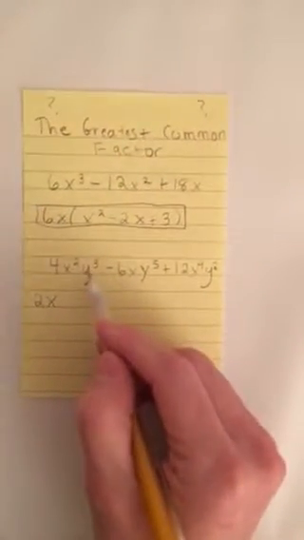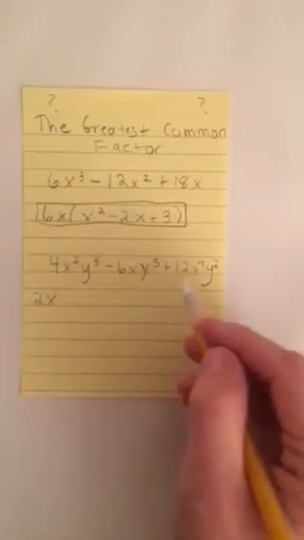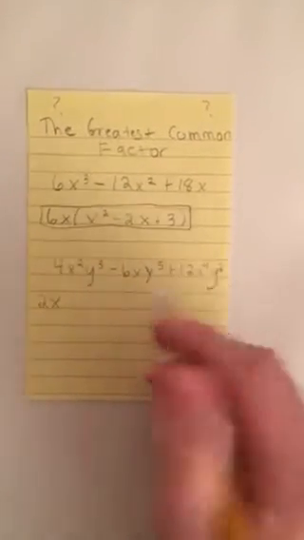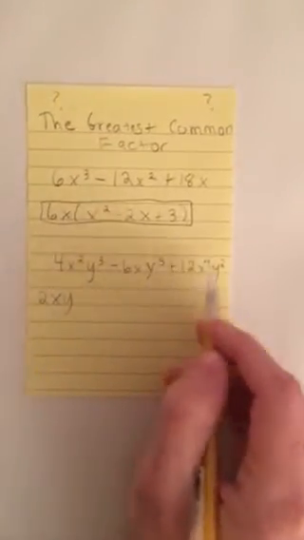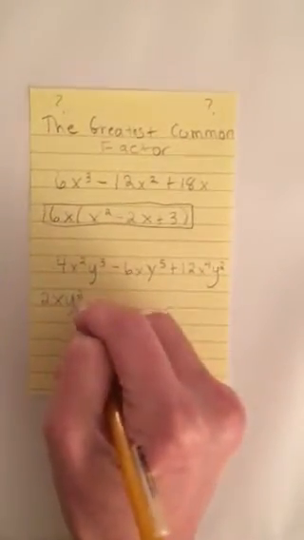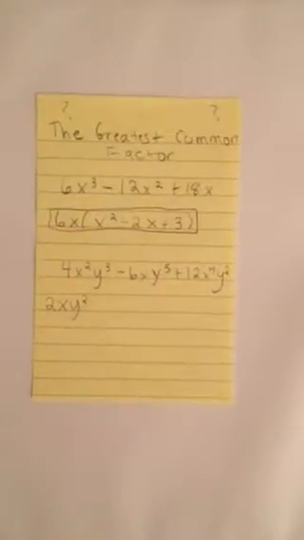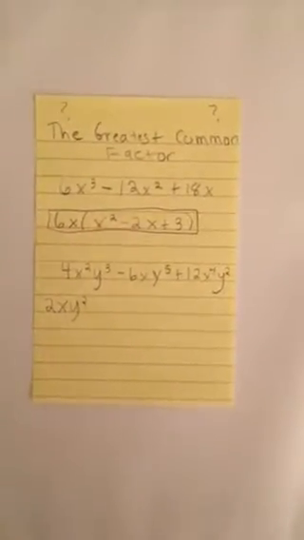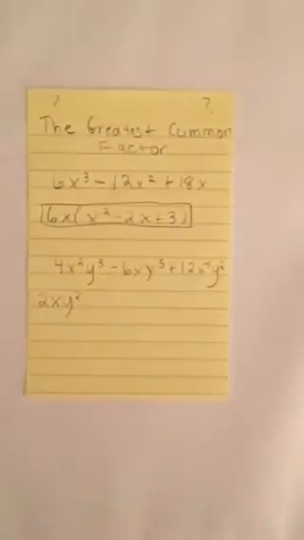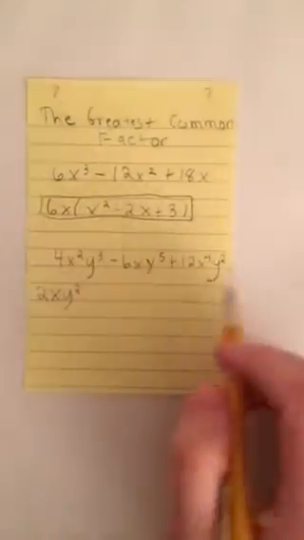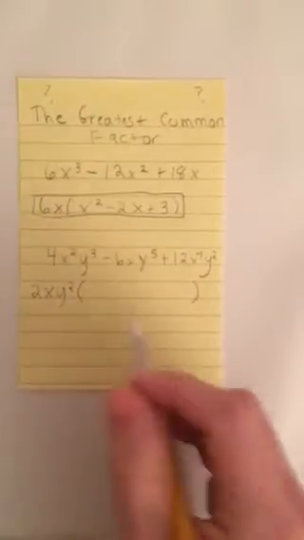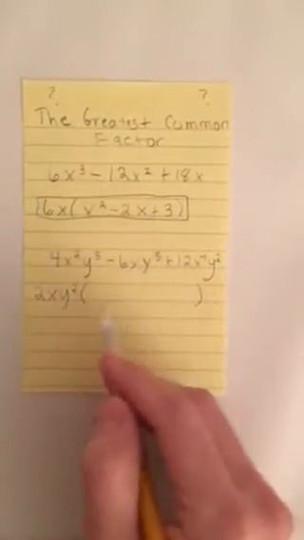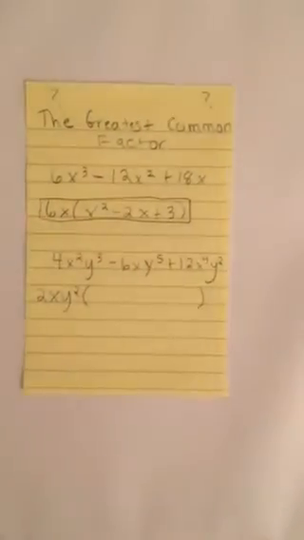Looking at the y's, I have a y cubed, I have a y to the 5th, and I have a y squared. I'm going to choose the lowest exponent because that is going to be the one that divides evenly into each one of my other terms. So y squared is the lowest of my exponents. All right, now I just have to figure out my trinomial expression that it's being multiplied by.